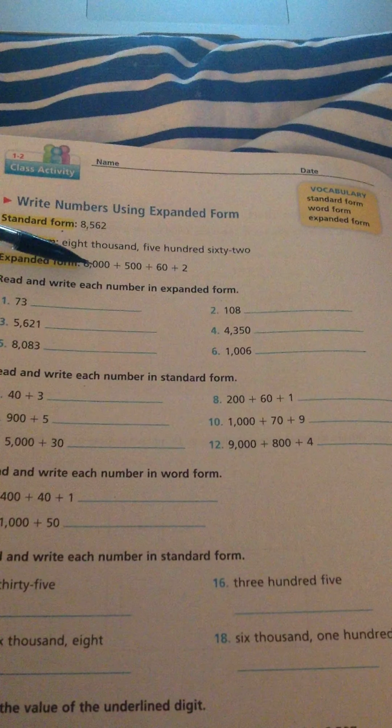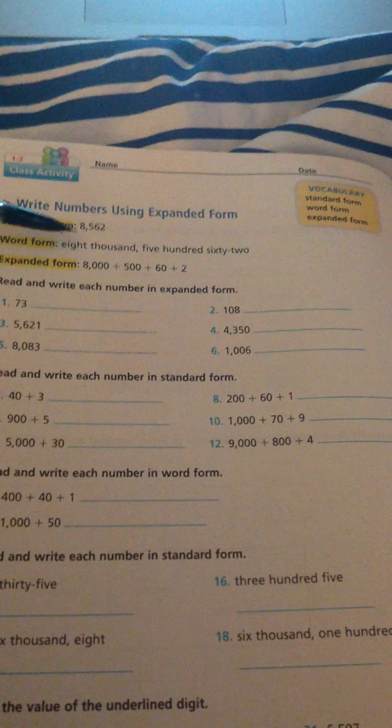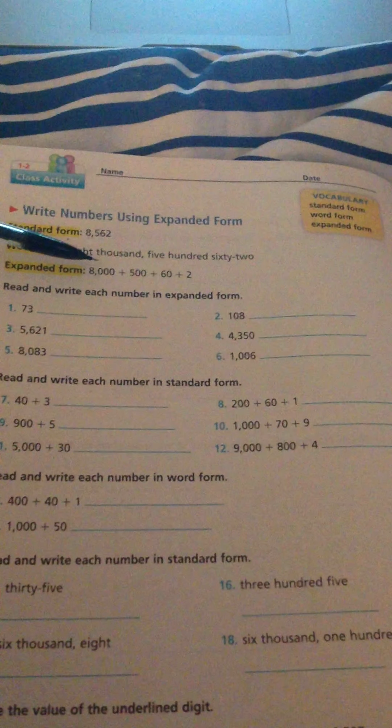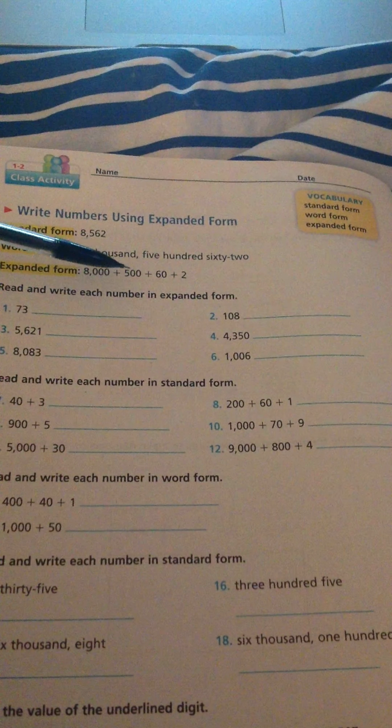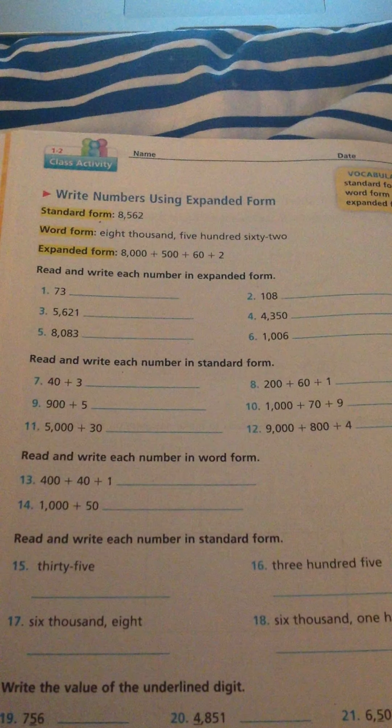Expanded form, I'm going to pull it apart. Remember, I'm going to expand that number. So this 8,562 becomes 8,000 plus 500 plus 60 plus 2. Let's go ahead and look at the expanded form for numbers 1 through 6.